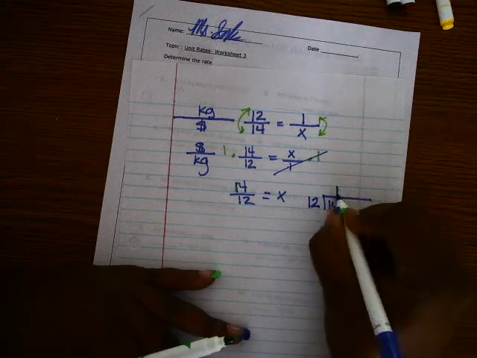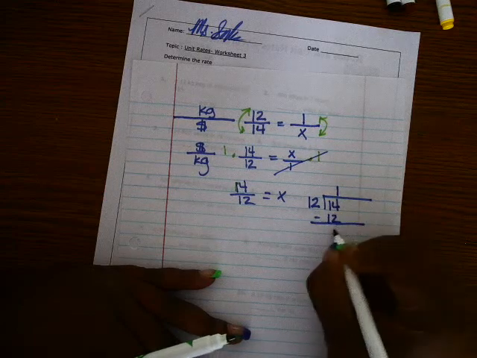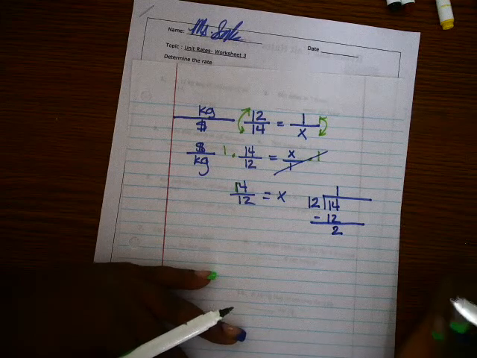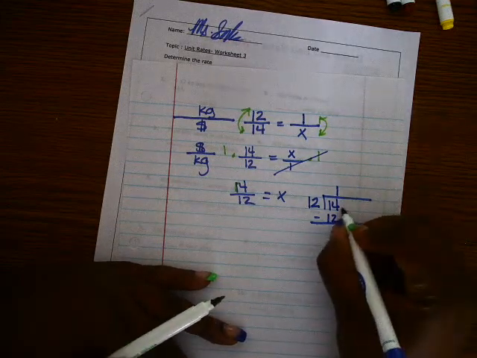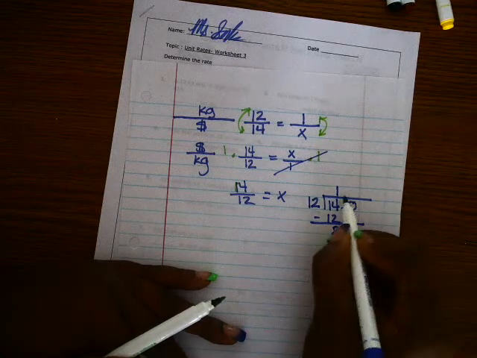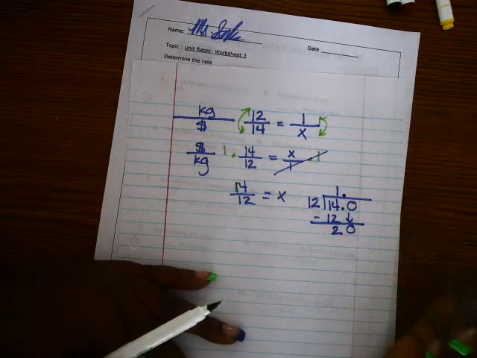12 into 14 is 1 time. I subtract. We do not do remainders. If you do a remainder, I will put 0 on your paper. Do not do a remainder. We add a decimal and we do a 0 and we bring it down. And remember, if I add a decimal, I have to bring it up as well.